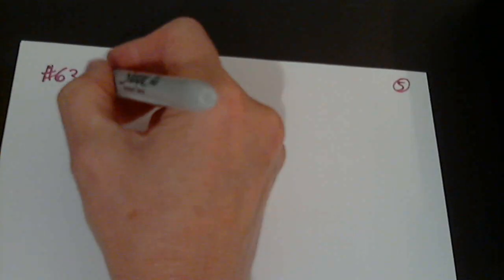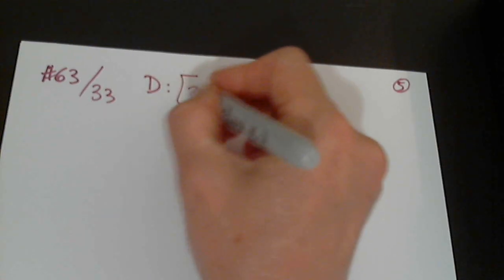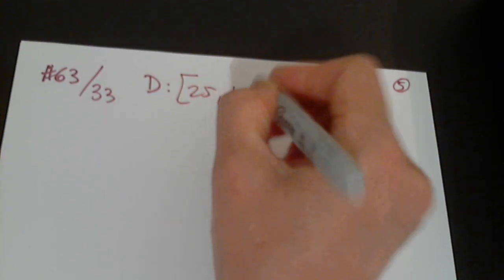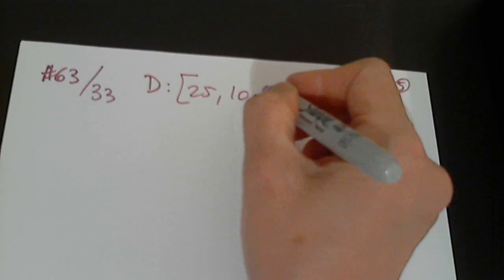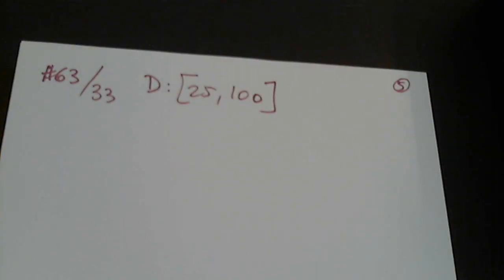I'm on page 5 and I will write it down. 25 to 100. 25 to 100, perfect. So this is problem 63, and this is on page 33. And the domain of this function, perfectly, we estimated 25 to 100. It could be 100 and a little bit, but it's perfect. Good. Use the graph to estimate the range of this function.